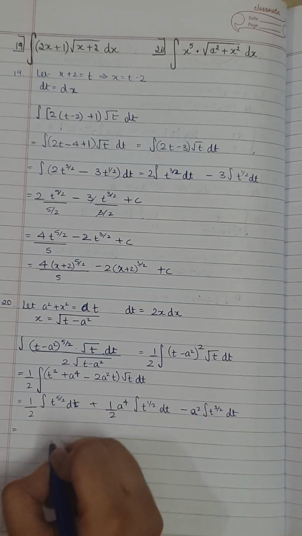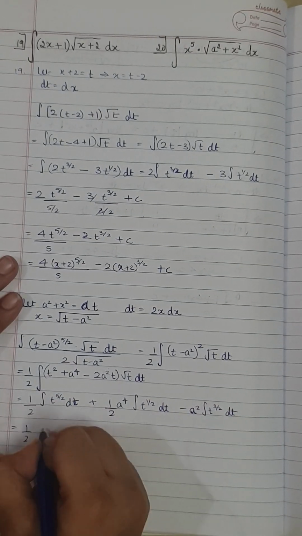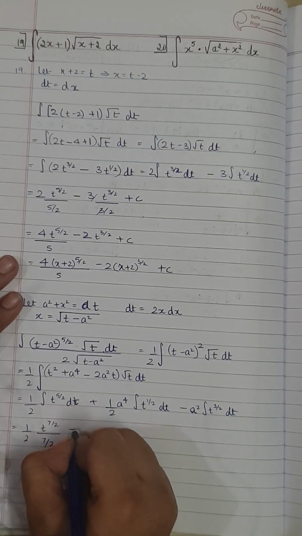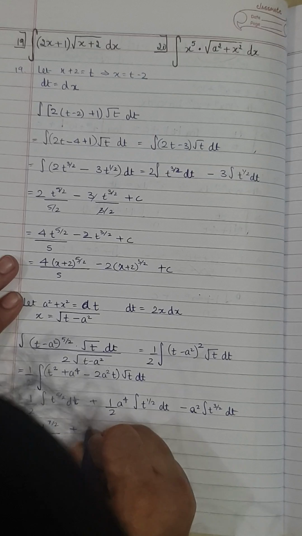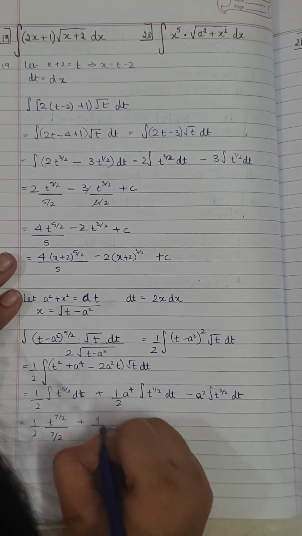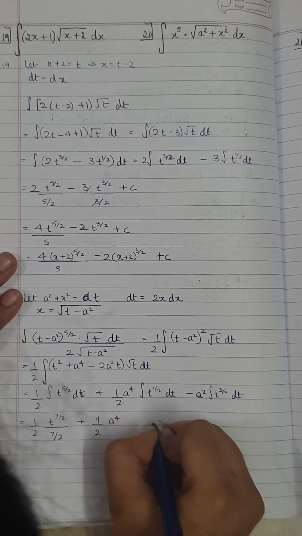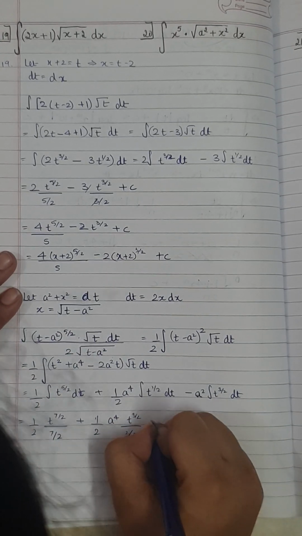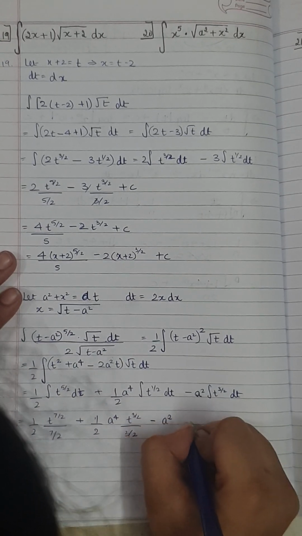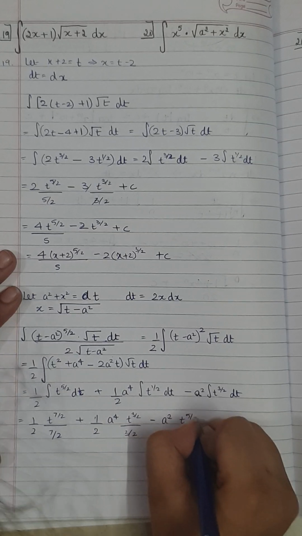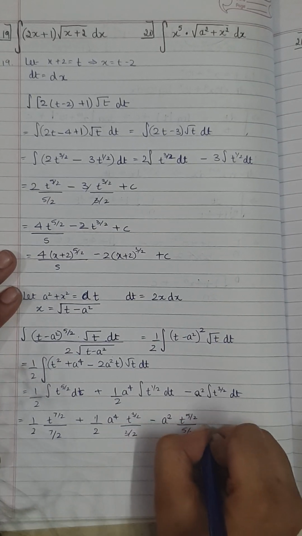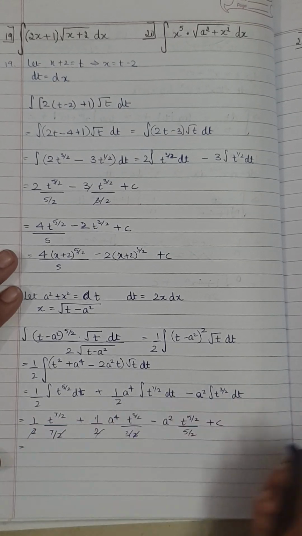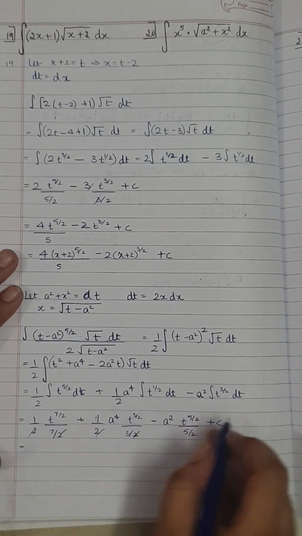Just integrating all of this, 1 by 2 t to the power 7 by 2 by 7 by 2 plus half a to the power 4 t to the power 3 by 2 upon 3 by 2 minus a square t to the power 5 by 2 upon 5 by 2 plus c. 2 and 2 cancel off over here, the 2 goes up in this case.